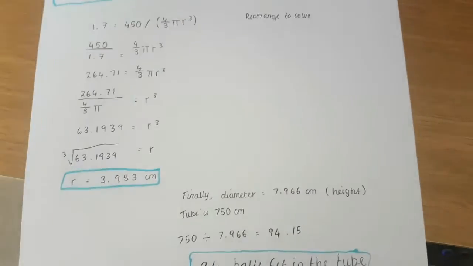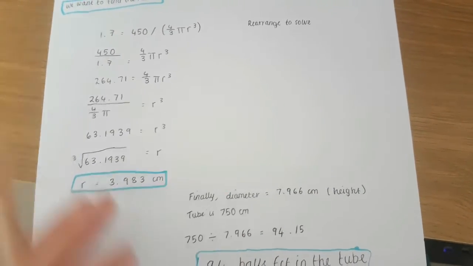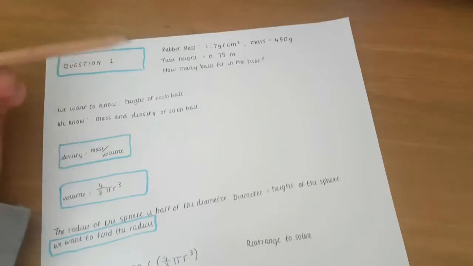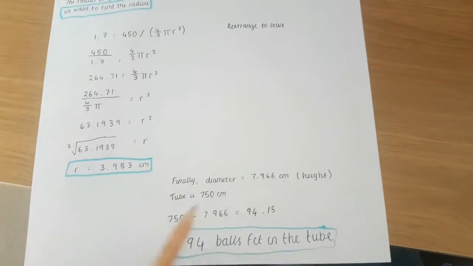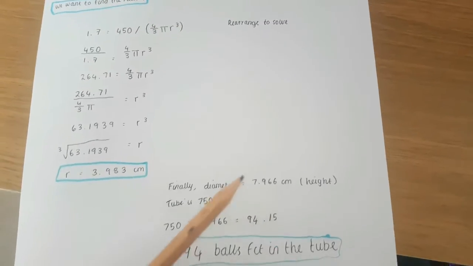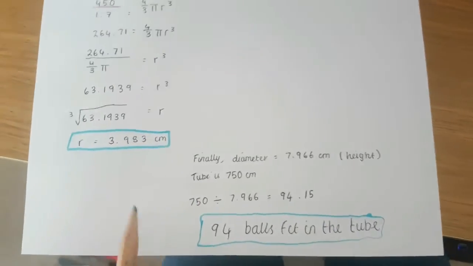So this is the same as the height of each sphere. The tube is 750 centimetres, and note that obviously we were given that the tube is 0.75 metres, but I've put this back into centimetres because we have the diameter of each ball in centimetres. So it's no good to us to have metres and centimetres, we want it all in the same units.